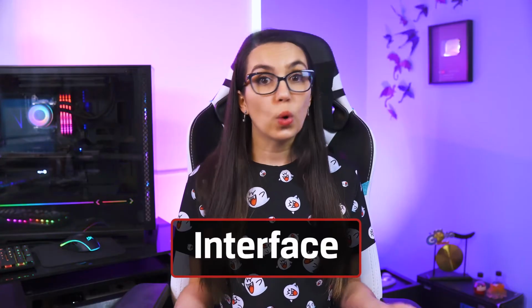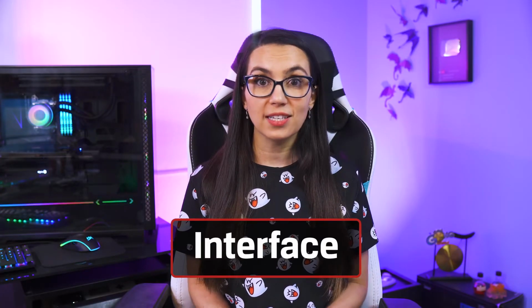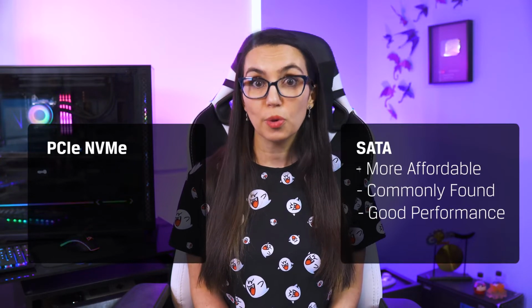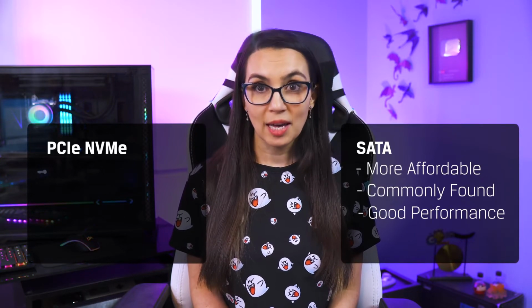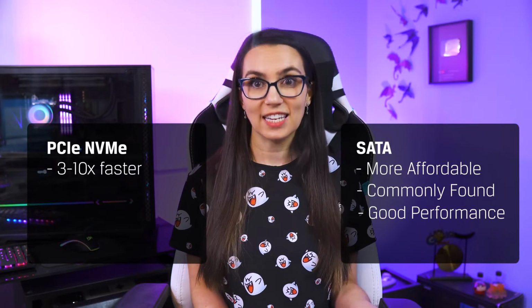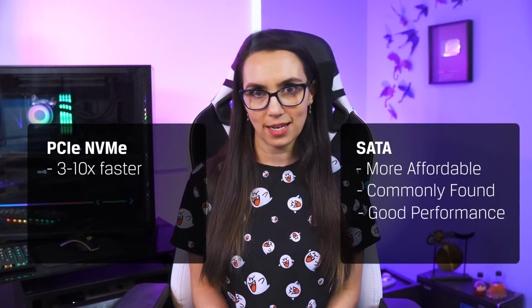Once you've figured out what form factor you'd like for your SSD, then it's time to talk interface, aka how the storage communicates with your PC. There are two main types, SATA versus PCIe NVMe. The SATA interface is more affordable, more commonly found, and offers good performance for common applications. PCIe is the standard interface for NVMe, which is 3 to 10 times faster than SATA SSD.